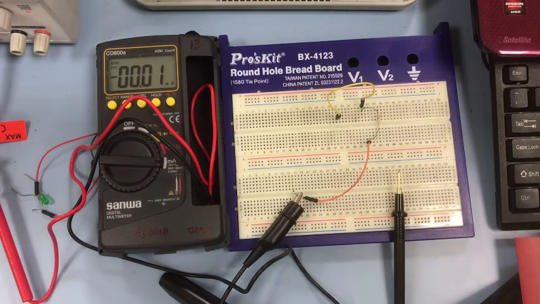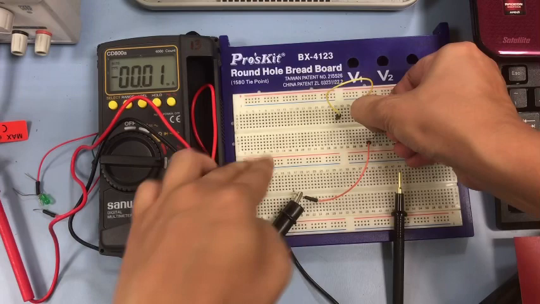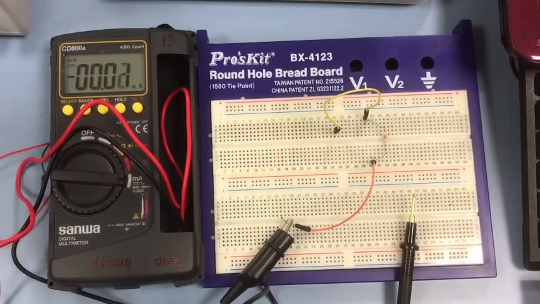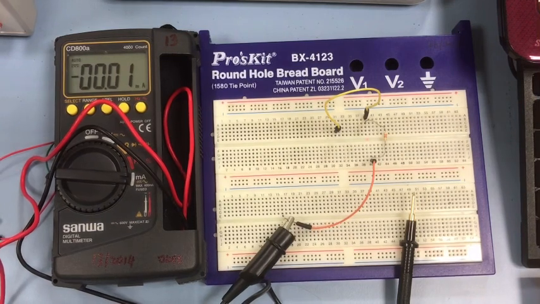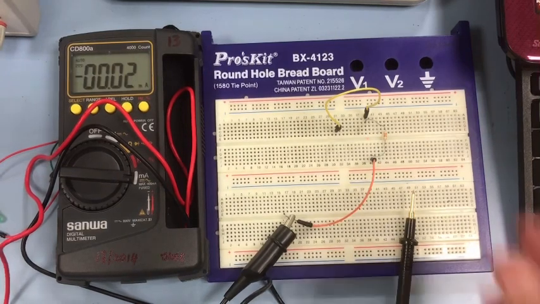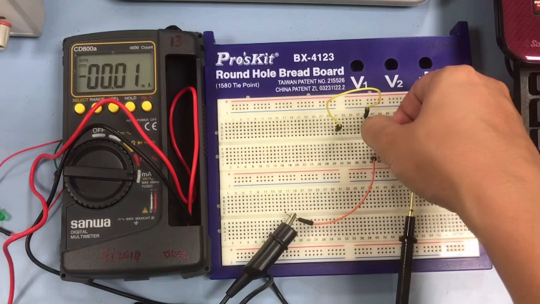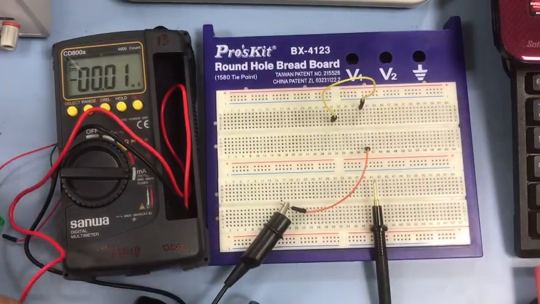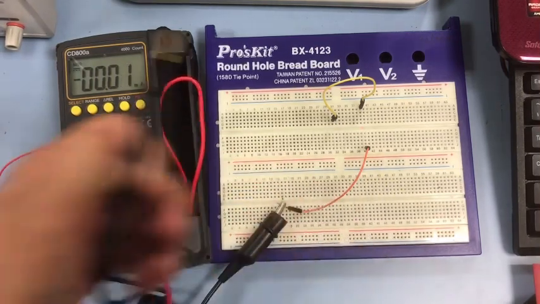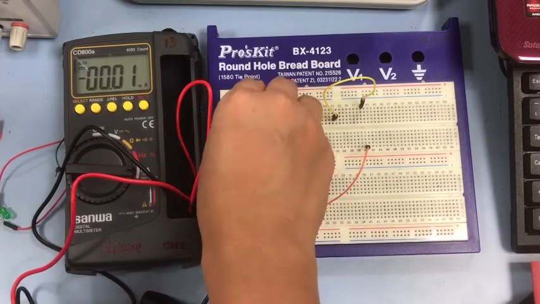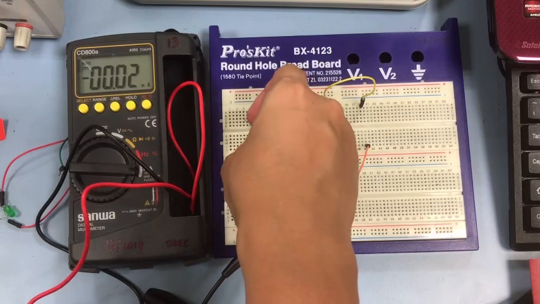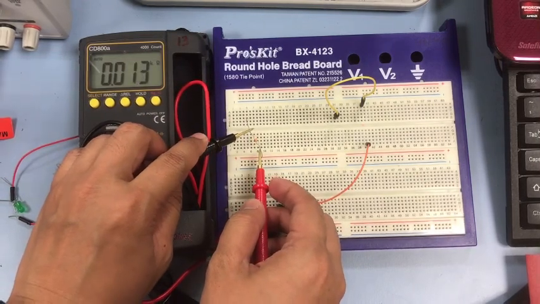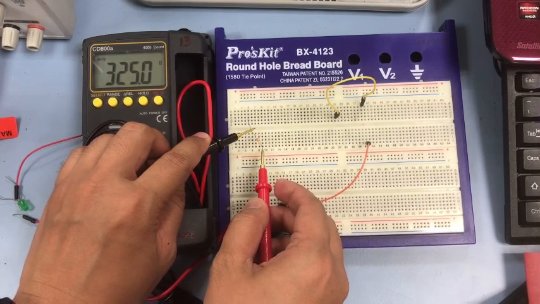Then the next one is 330. So this one is 330, I already connected it to the circuit. This is the third one for table 1.1, for 330 ohm. But before that, we need to measure the actual resistance for this one. So I change the mode to ohmmeter. The reading here is 325 ohm.